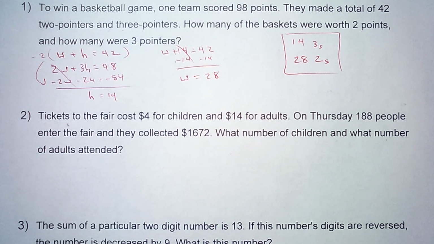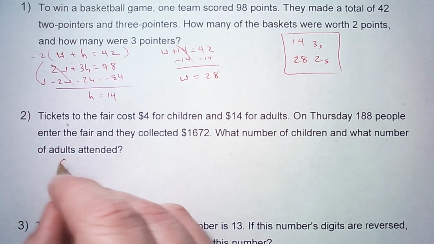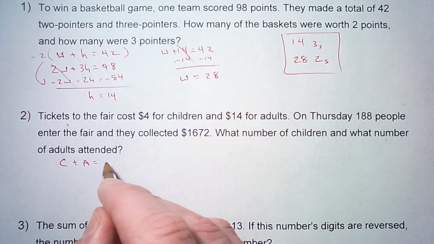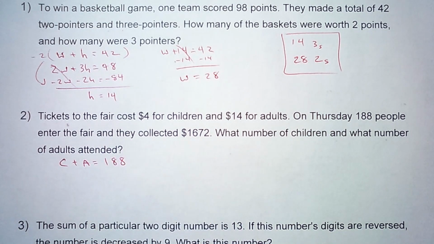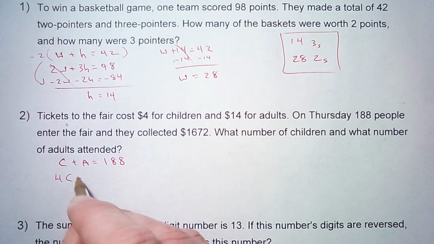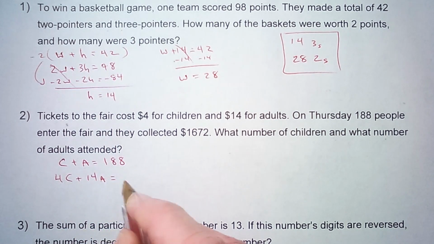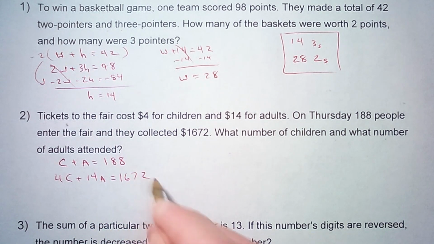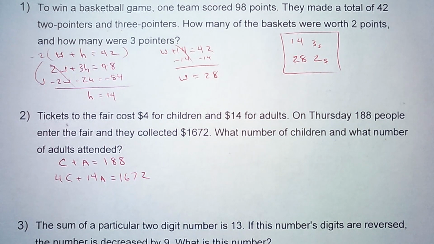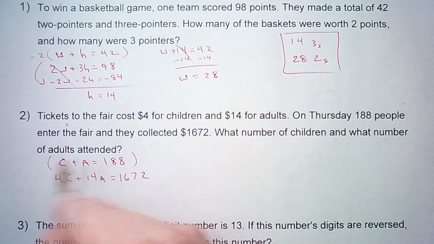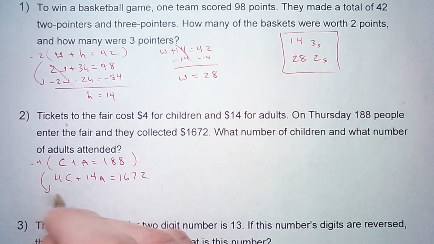Tickets to a fair cost $4 for children and $14 for adults. On Thursday, 188 people entered the fair. So that means children plus adults on that day totaled 188 people. They collected $1,672. So at $4 for every child plus $14 for every adult, they ended up with a total of $1,672. How many were children? How many were adults? So let's multiply this one by -4 and bring it down here.